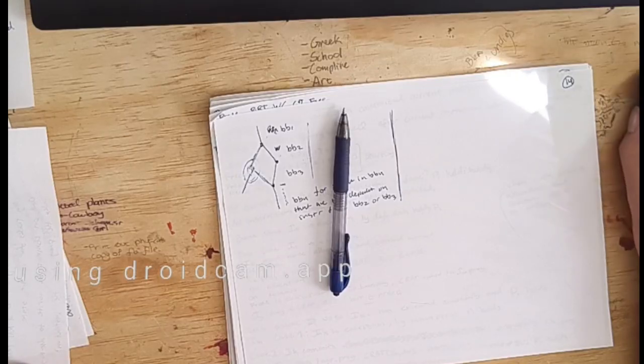I'm just looking at my old code right now.